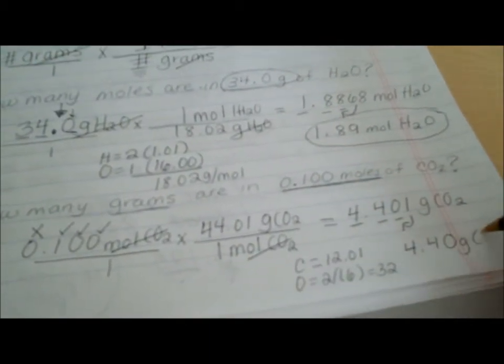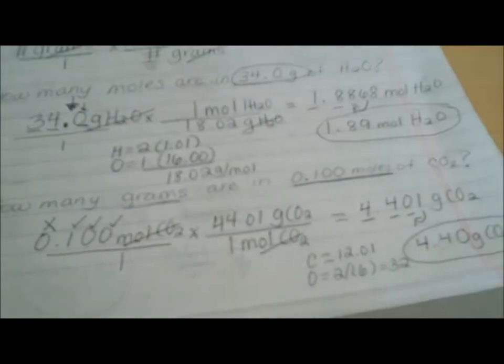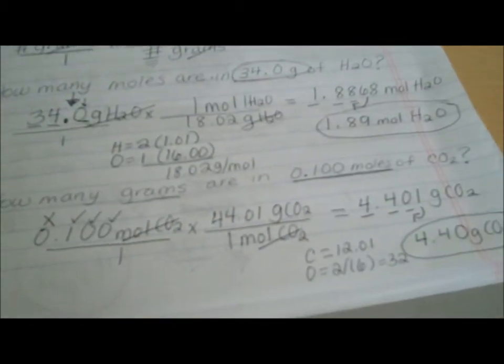4.40 grams of CO2. Thank you for watching on Mole Conversions.